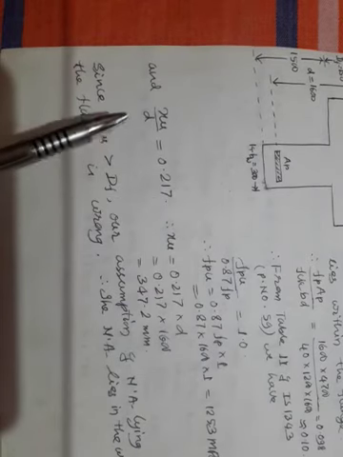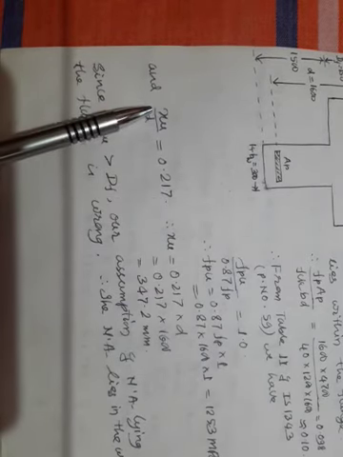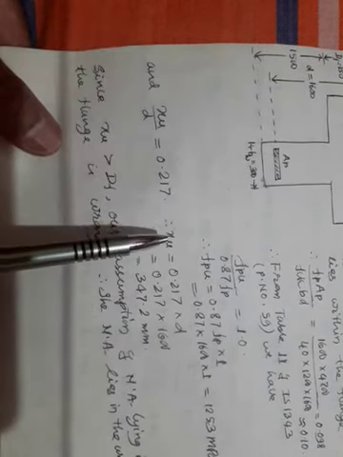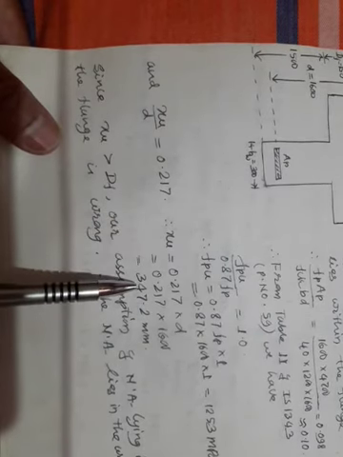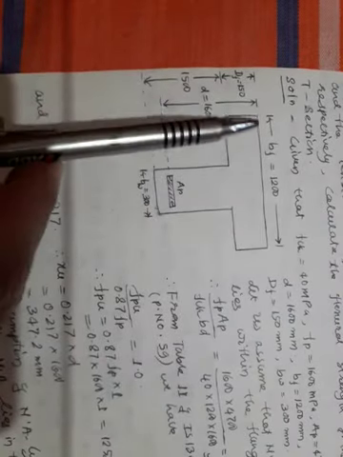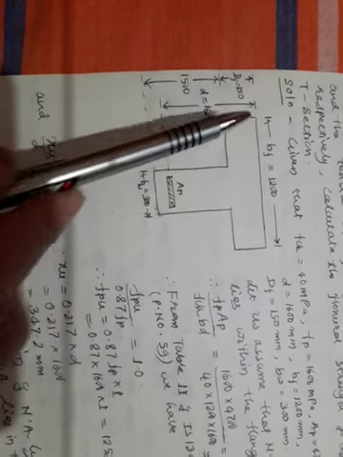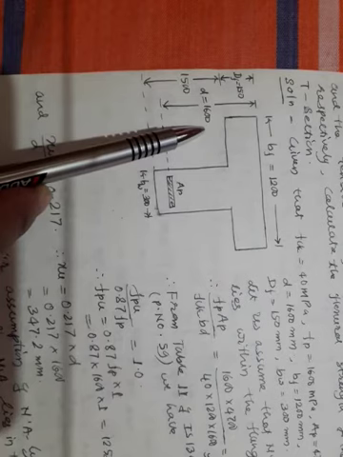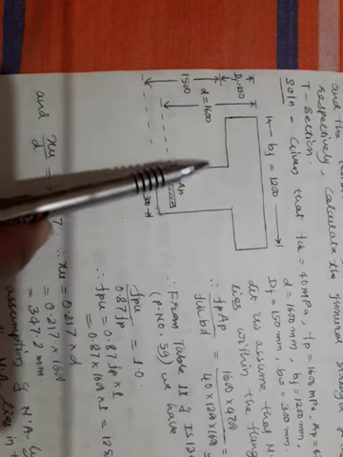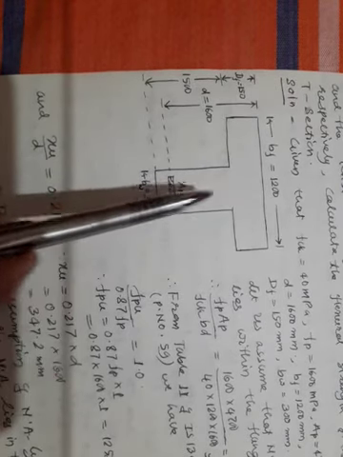If I cross multiply, I will get the value of XU. XU value is 0.217 into D. So 0.217 into the effective depth 1600 gives 347.2 mm. So the neutral axis lies at a depth of 347.2 mm. Your flange depth is 150 mm, so it means that your neutral axis lies beyond the flange. 347 means somewhere here it will come, from here to here, 347.